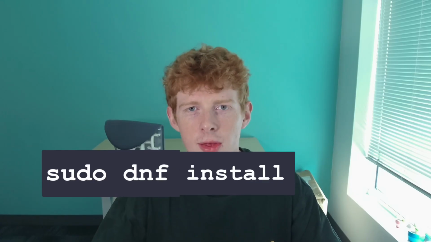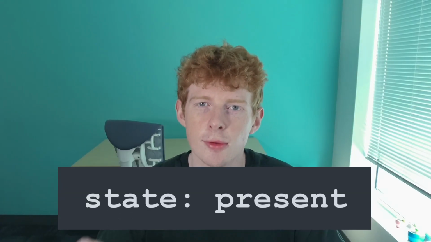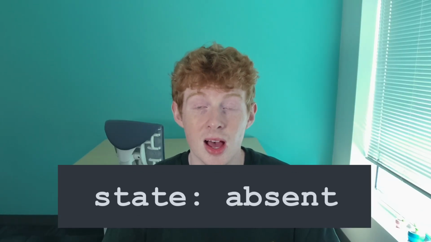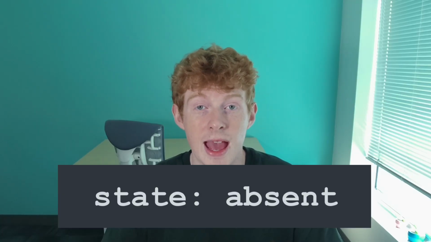Idempotency is achieved through declarative syntax. Instead of saying sudo dnf install nginx, we can say state present. This means that all Ansible is doing is making sure that nginx is present. So if it already is present, we can safely skip it. Same goes with making sure something's not installed. We can just use state absent.